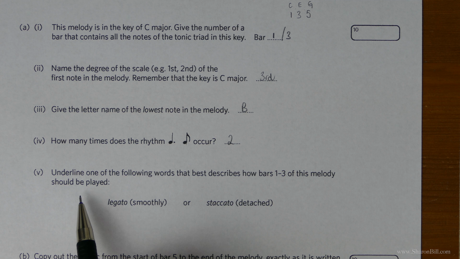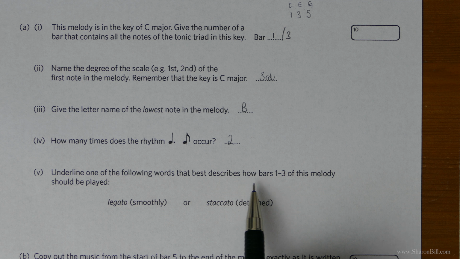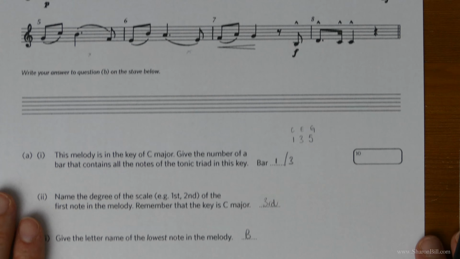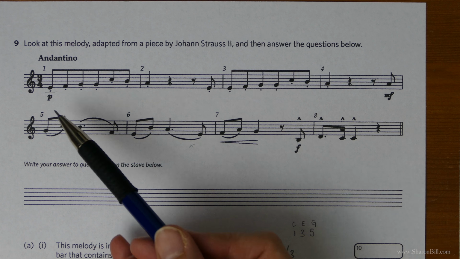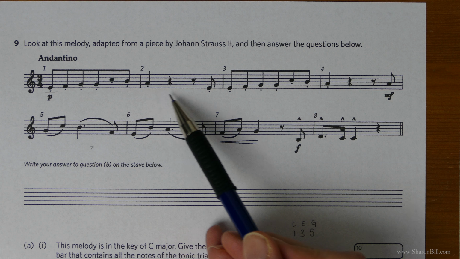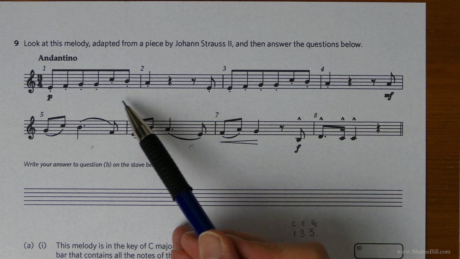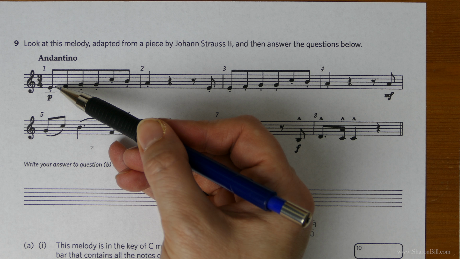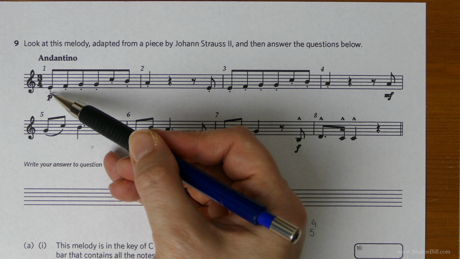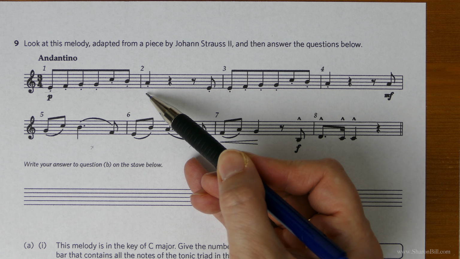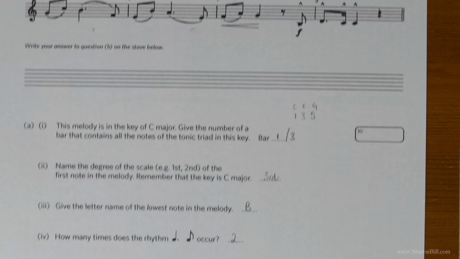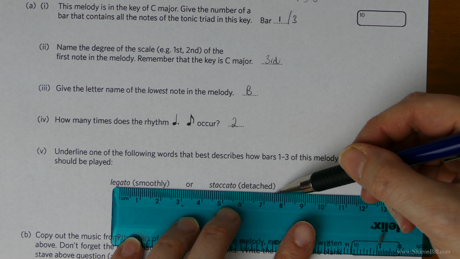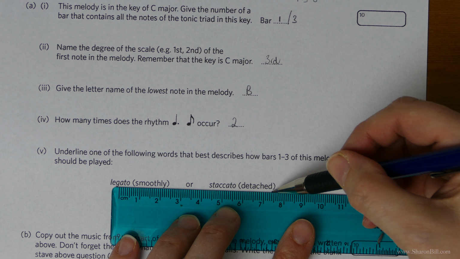Next question. Underline one of the following words that best describes how bars 1 to 3 of this melody should be played. So let's look at what bars 1 to 3 have. And it's these little dots underneath the notes that give us the clue. It's not a timing issue where a dot after a note makes it half as long again. This is a performance direction. This is an articulation mark, which means staccato, which means the notes are to be played detached. And so the answer will be staccato detached because of those little dots under the notes.